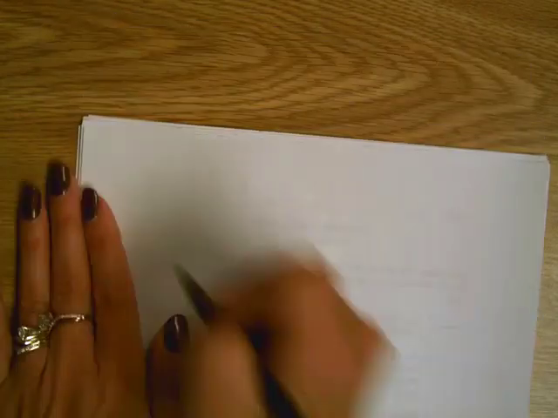All right, calculator day and circle sheet day. 3.3.